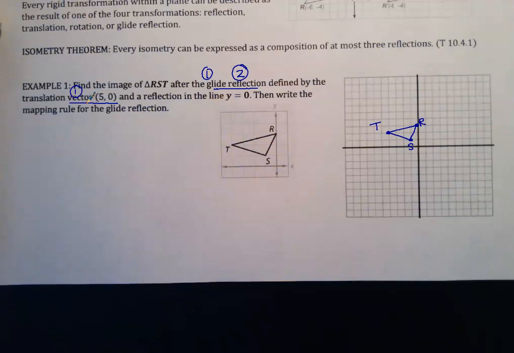So we want to use our vector 5, 0. What does the vector tell us? That 5 and the 0. It goes over 5, doesn't go down any. Okay, so the first number is always the x, how many it goes over. So it's going to go over right or left since it's a positive 5. Right. And the 0 says there's no change on the y-axis. So from each point, we're going to go over 5. 1, 2, 3, 4, 5. And label it with your prime.